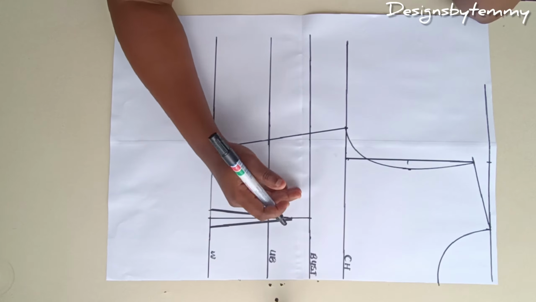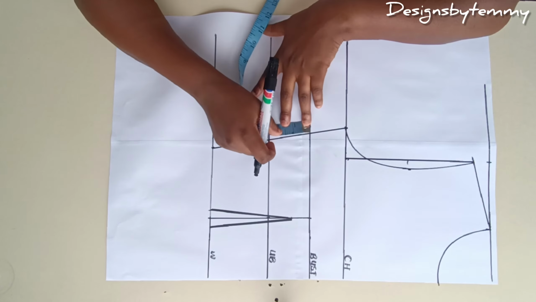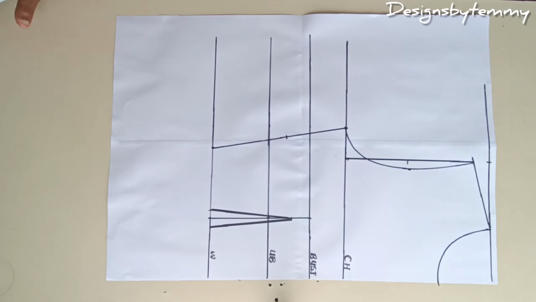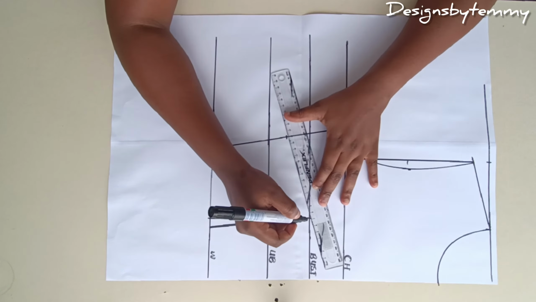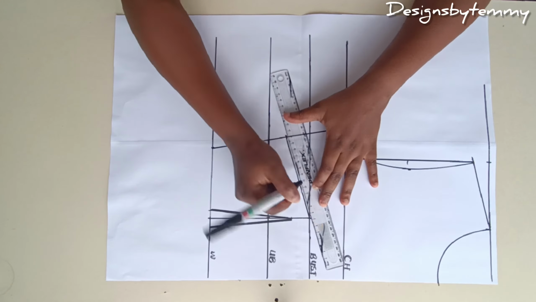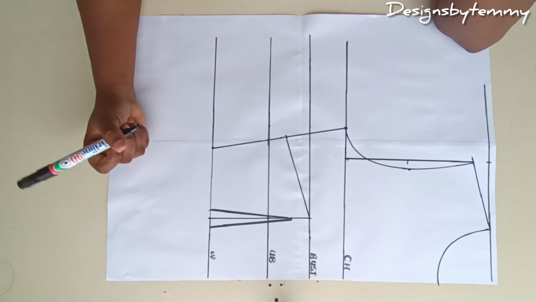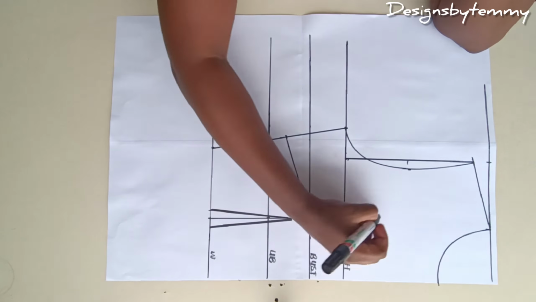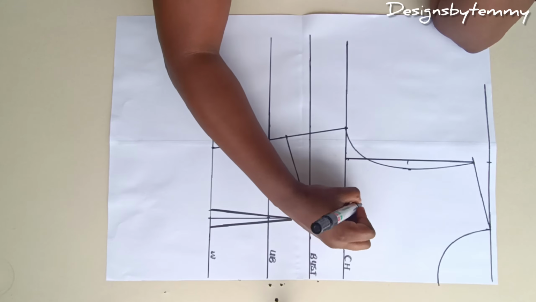Okay, so next, I'm going to input my bust dart, which is the difference that I have from my back measurement and my front measurement. So now my dart was 1.5, and I'm just going to label this the front.